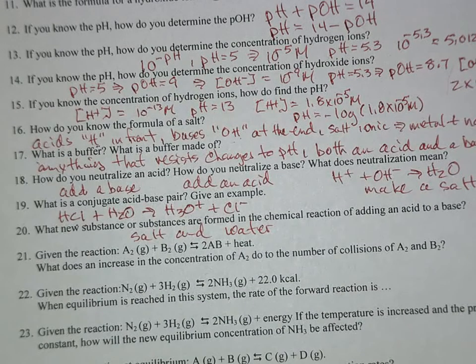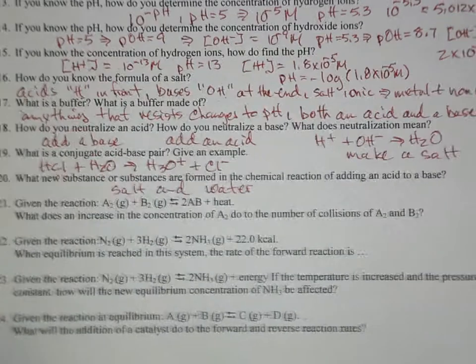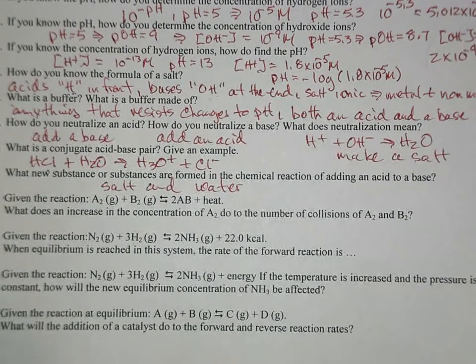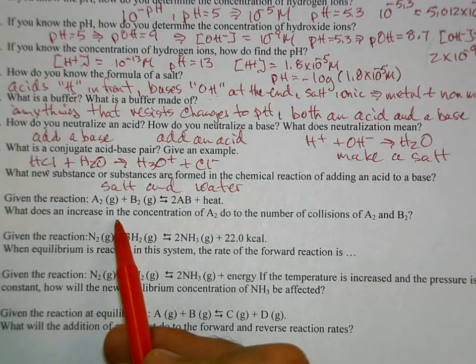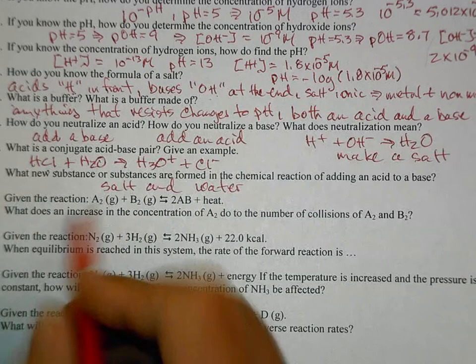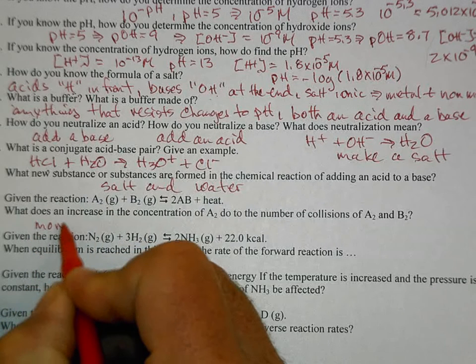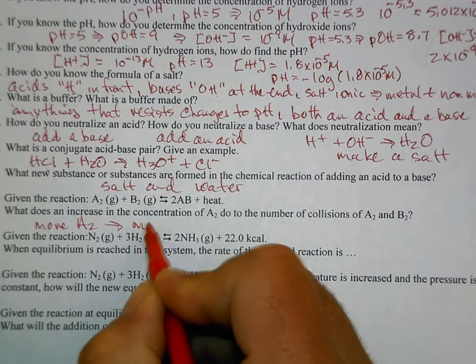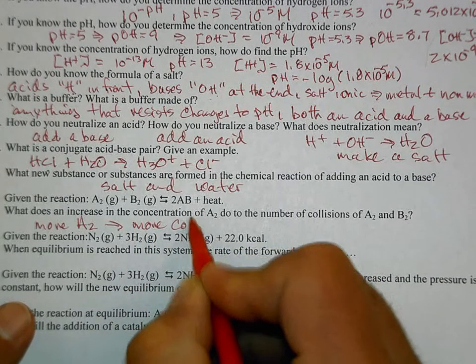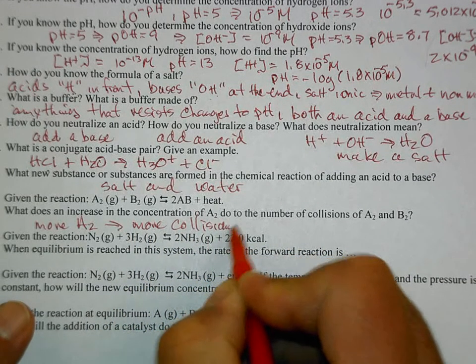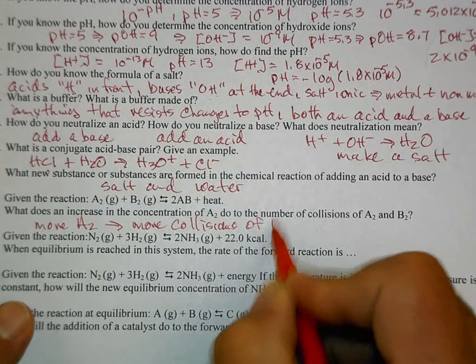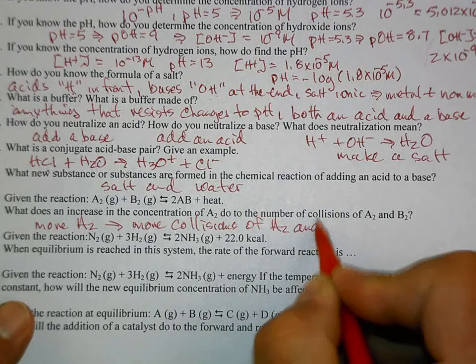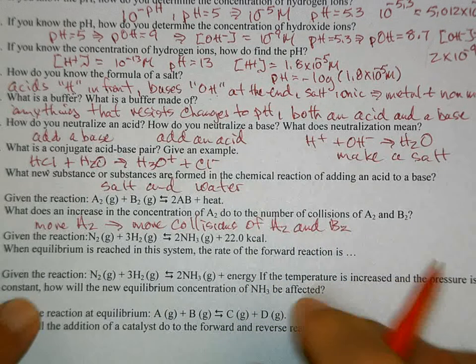All right, equilibrium questions. Okay, if I increase A2, that means more A2, which means more collisions of A2 and B2. The more I got, the more collisions.